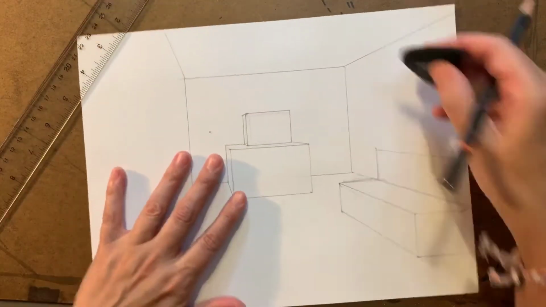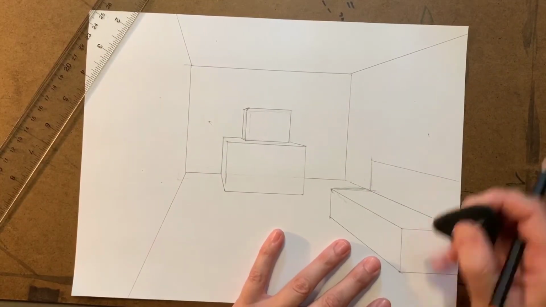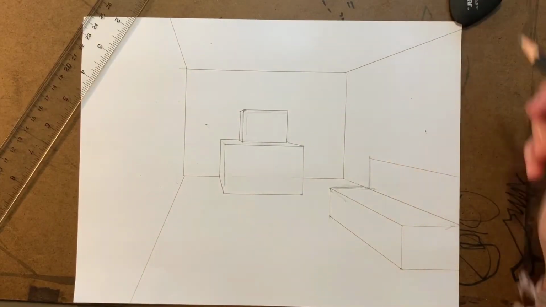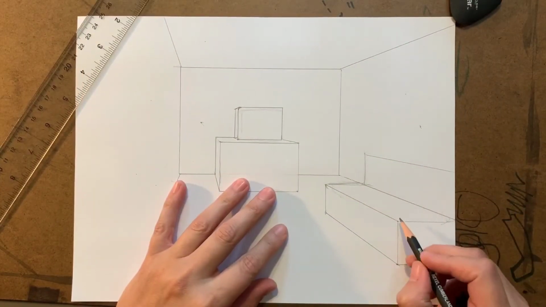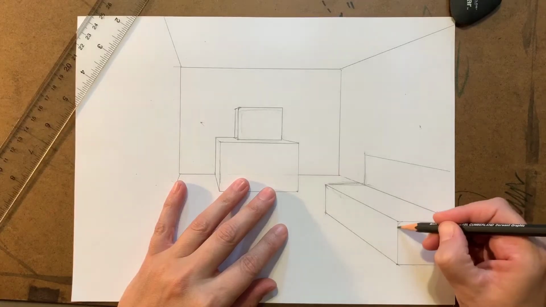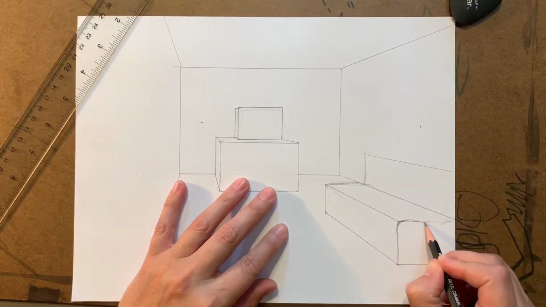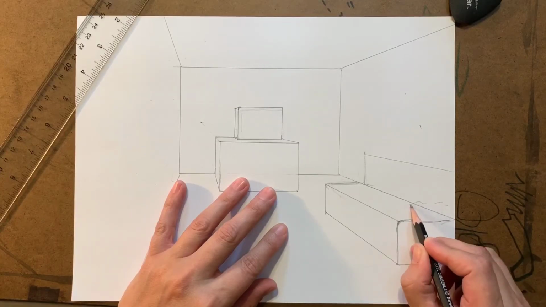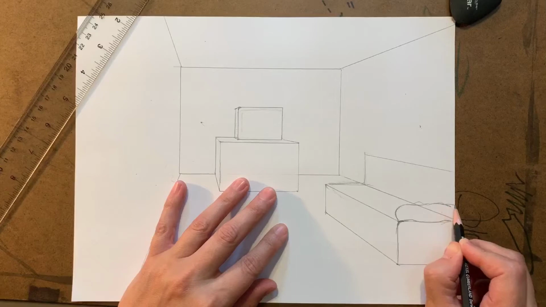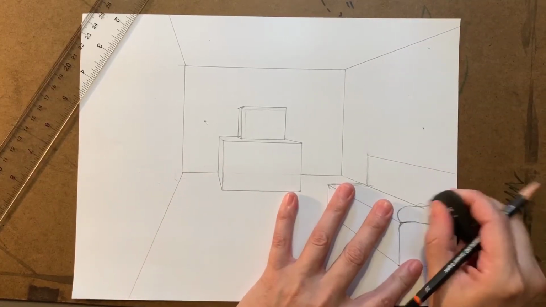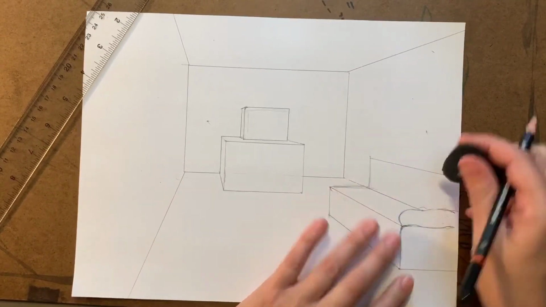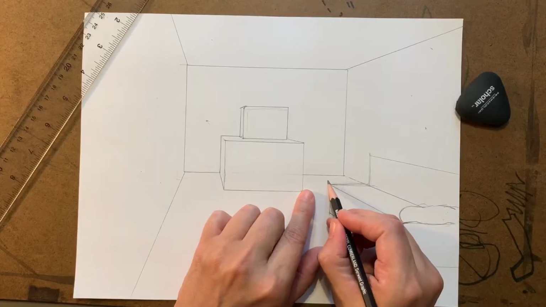So this is where I can start kind of filling in the couch to make it look a little more round. So maybe this side's more like this. And then maybe there's kind of like a little arm cushion here that's more soft. And maybe there's another little arm cushion over here.